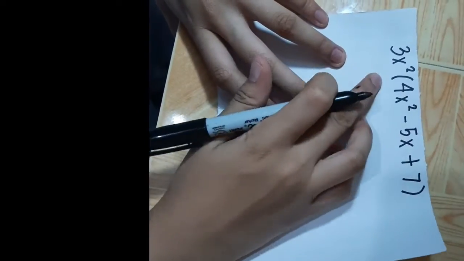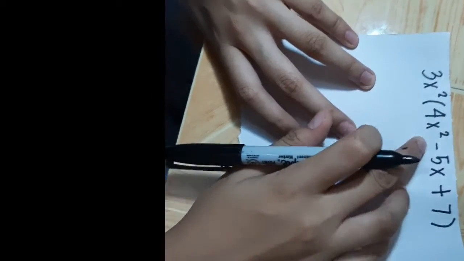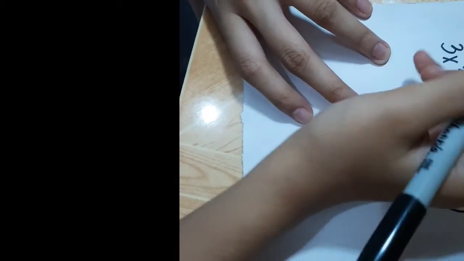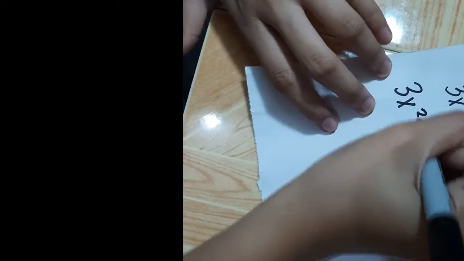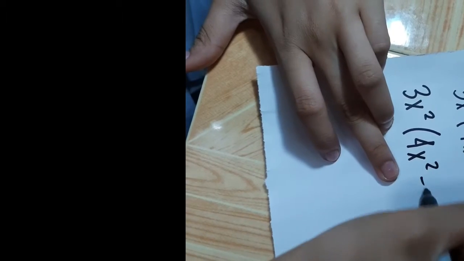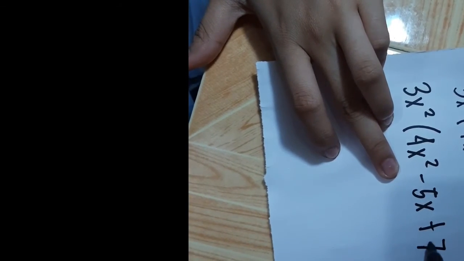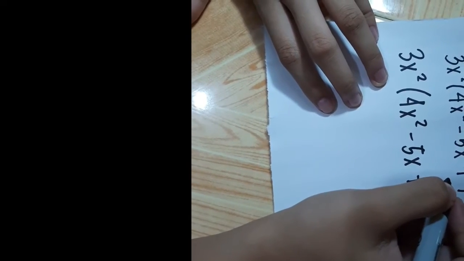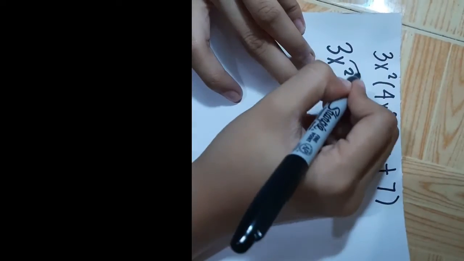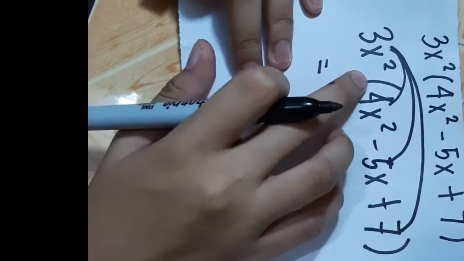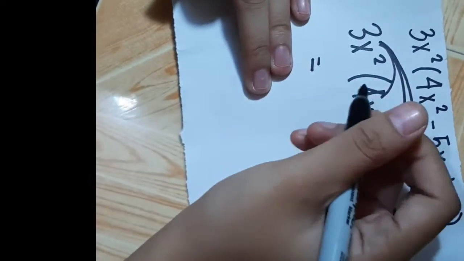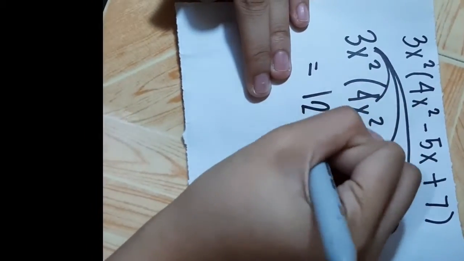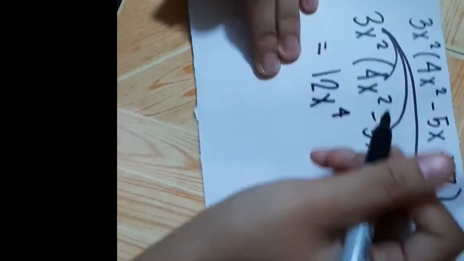The next example is 3x squared times 4x squared minus 5x plus 7. So we should rewrite this. Step 1, distribute each term of the first polynomial to every term of the second polynomial. In this case, we need to distribute the 3x squared. So 3x squared times 4x squared equals 12x to the power of 4.